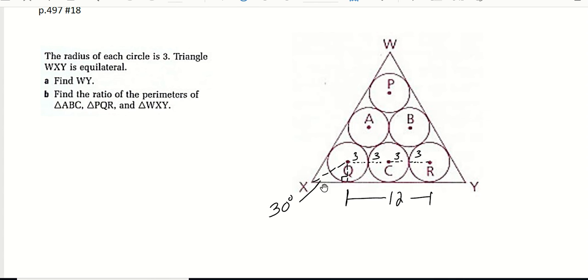So remember, vertex X we said is a 60-degree angle. I should say angle X is a 60-degree angle. And so we bisect that and we get 30 degrees. 90 degrees here. So we have a 30, 60, 90 right triangle. Think about what this segment length is from Q to that point of tangency. Well, that's a radius, right? So it's got a length of 3. All right, so I've got 3 drawn in there.